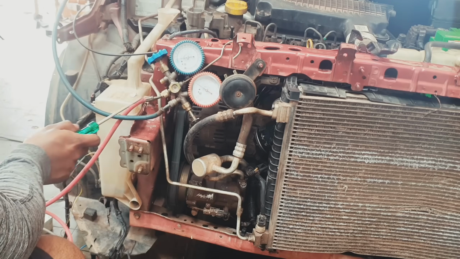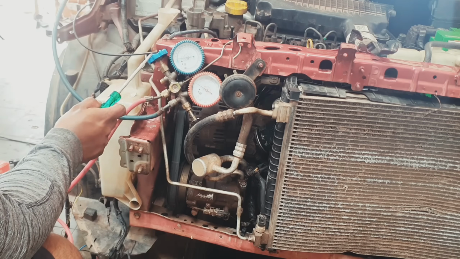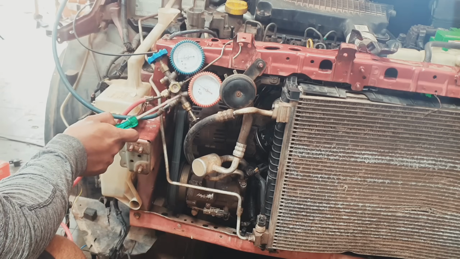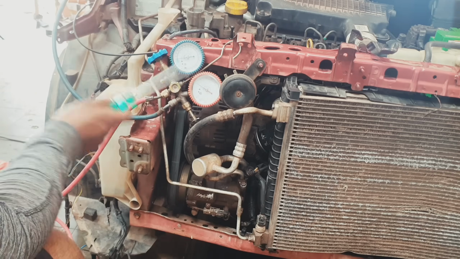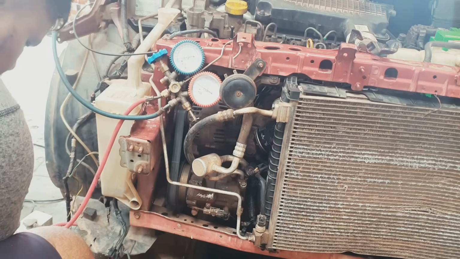So what happens is that this compressor pressure will come here, and it will go either side. This one is closed, so it will not exit through here, but from here it will go into this pipe and into the system, and you will see this gauge climbing right now. I will show it to you now.